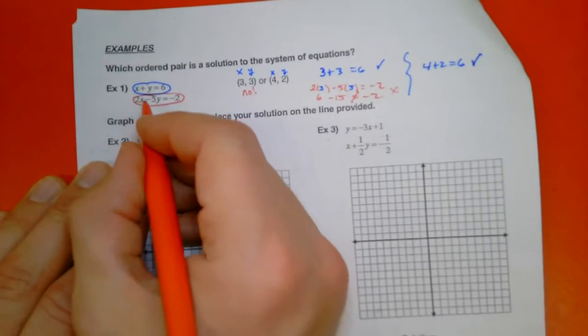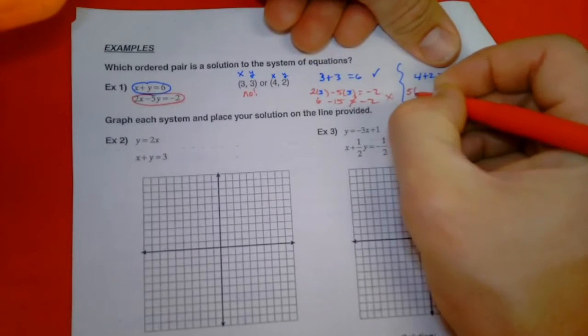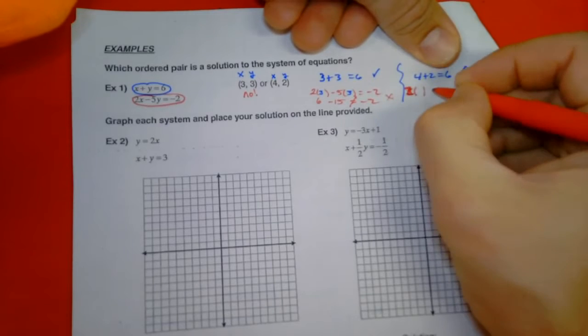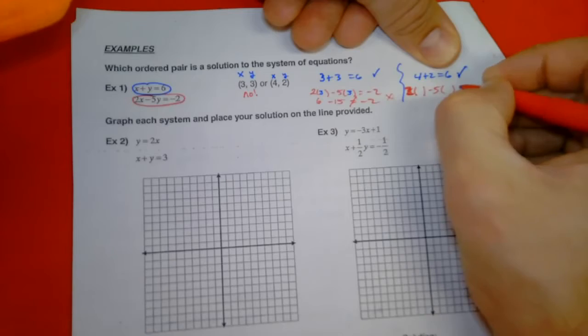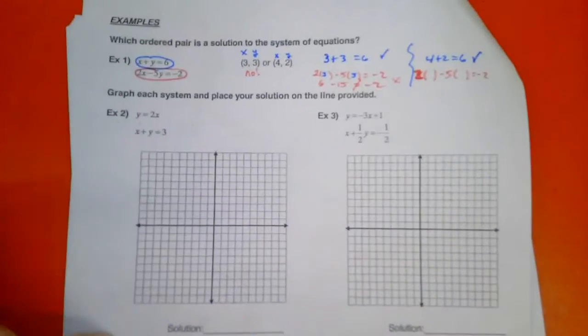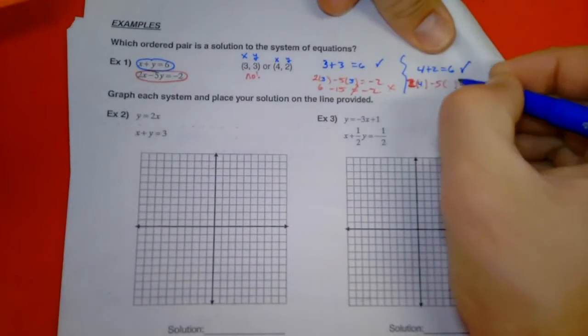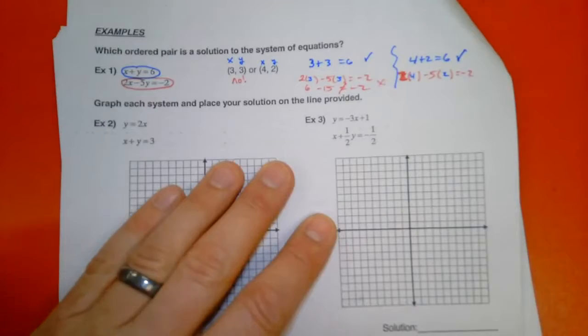All right, so let's see if the red one works out. So the red one, again, is 2x minus 5y equals negative 2. I'm going to go ahead and rewrite that. I got 2 times x minus 5y equals negative 2. And anywhere there's an x, I'm going to plug in that 4, and anywhere there's a y, I'm going to plug in that 2. Then I'm going to simplify and see what we get.